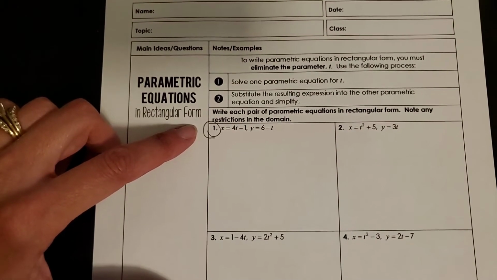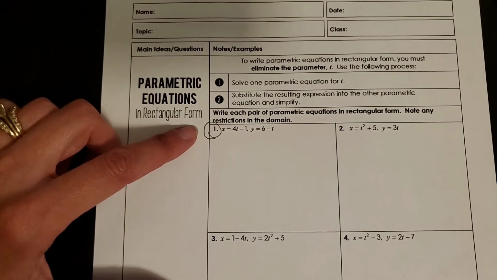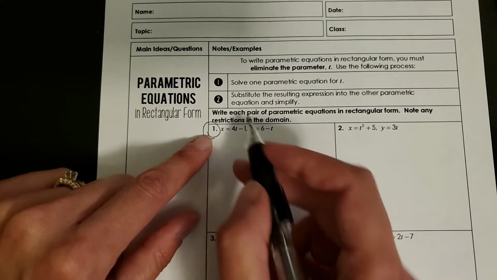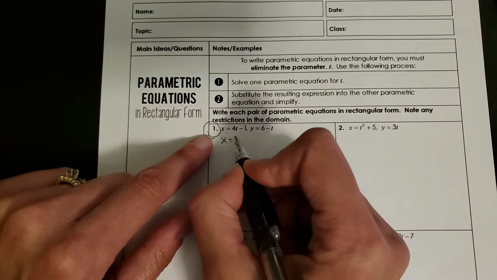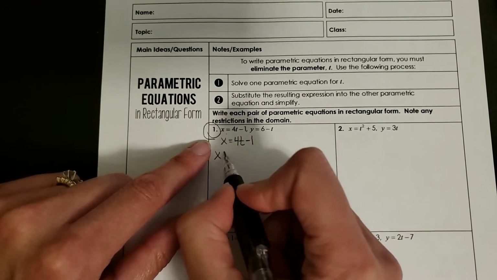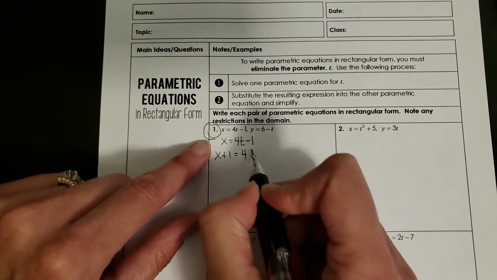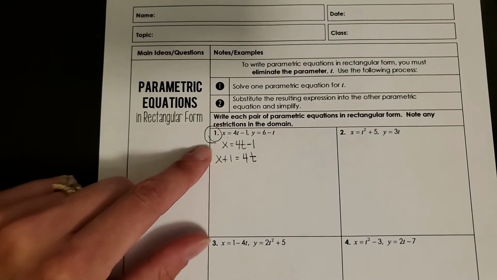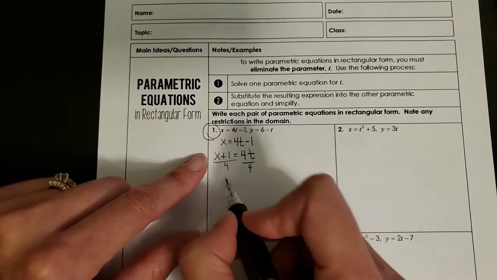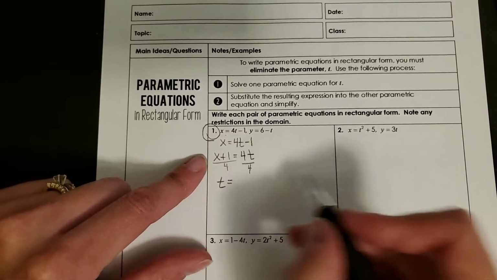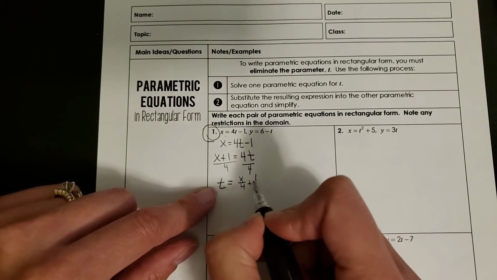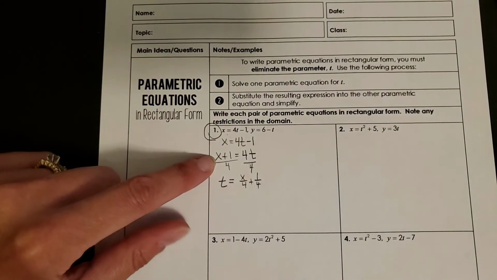If I look at number 1 and I want to solve for t, if I look at x equals 4t minus 1, and I want to solve this for t, I would add 1 to both sides. And then I would divide both sides by 4. So t equals x over 4 plus 1/4. Or you could leave it as x plus 1 over 4.